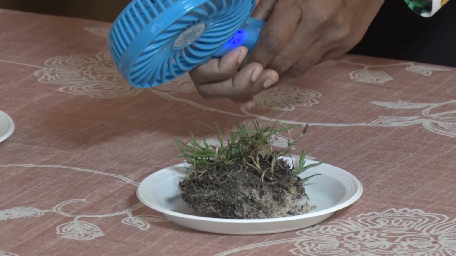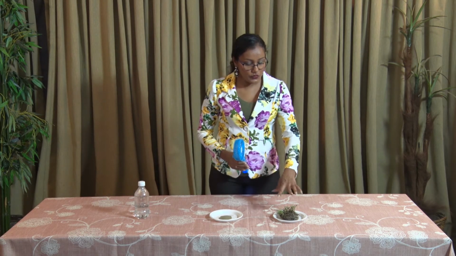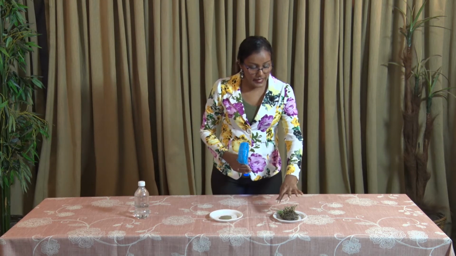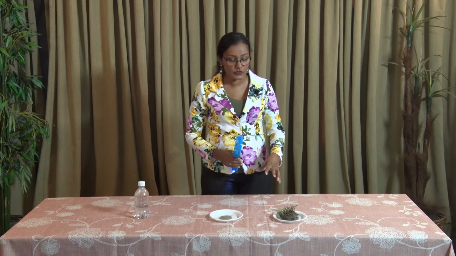So we could say that when there's no plant over the soil to cover the topsoil, the wind will blow it away. And once the topsoil is removed, erosion is taking place there. So when the plants are over it now, it protects the soil. Right? So the wind cannot blow away the topsoil there. So erosion cannot take place here.